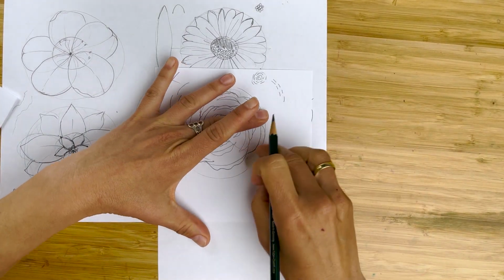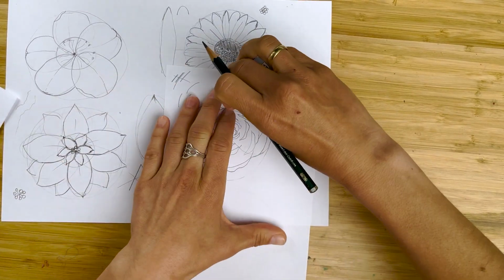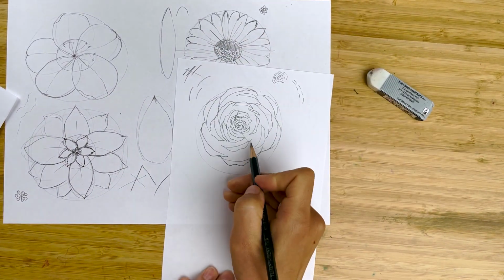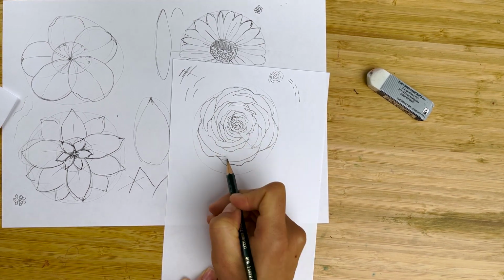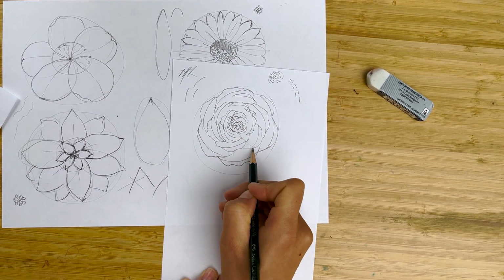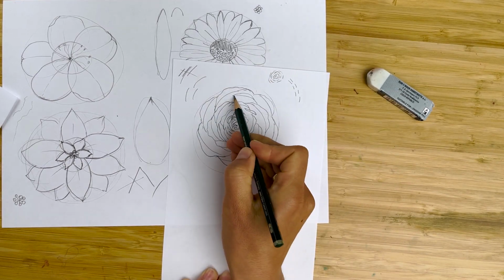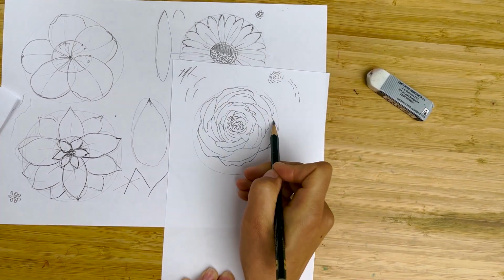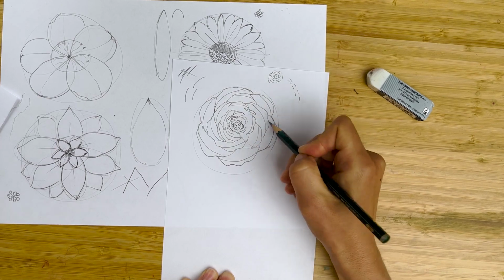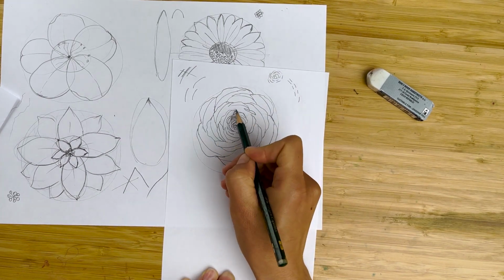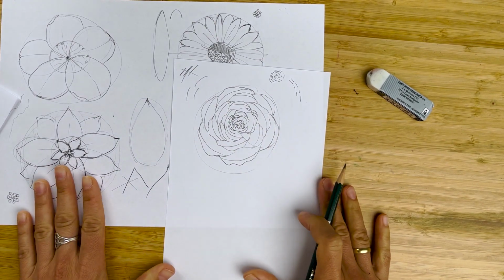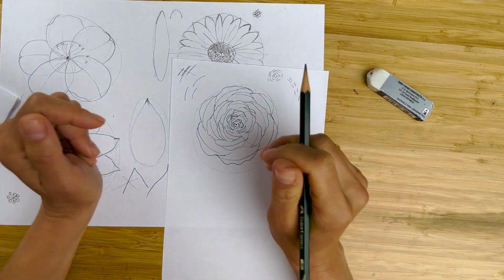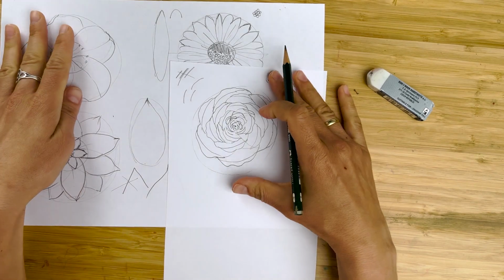Now let's remove a little bit of this outline so you could see better. Check out if all the petals came to some logical connection, to some point. And now we got a rose. That was not too complicated, right?